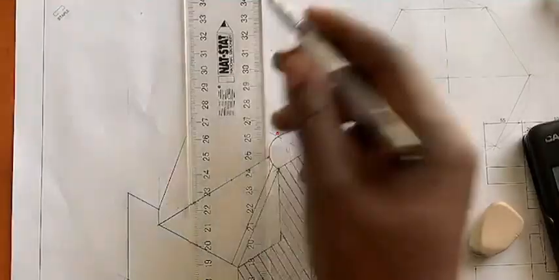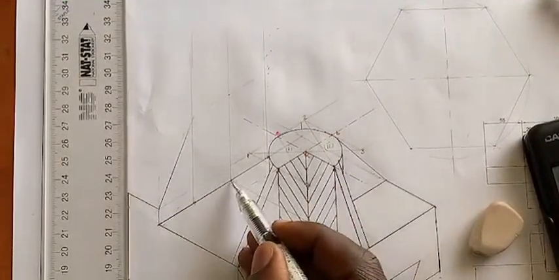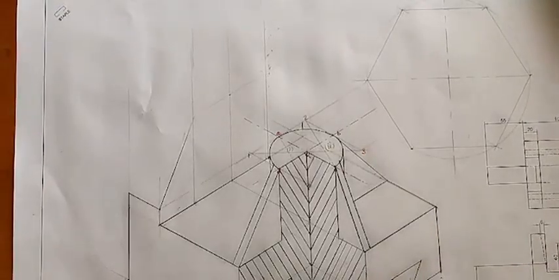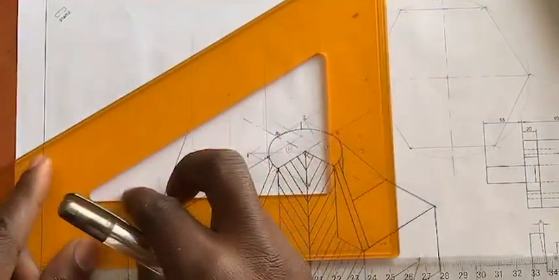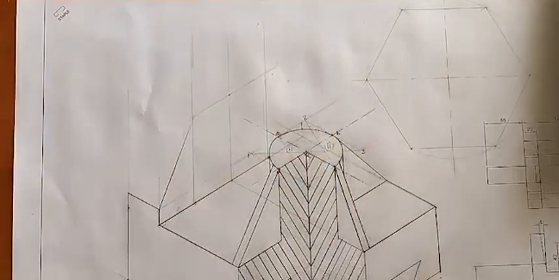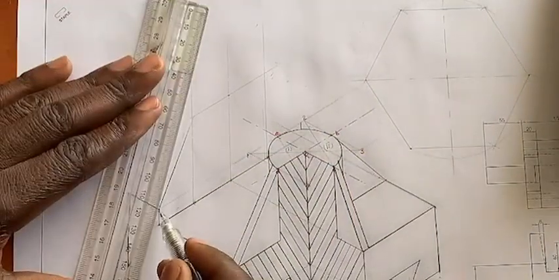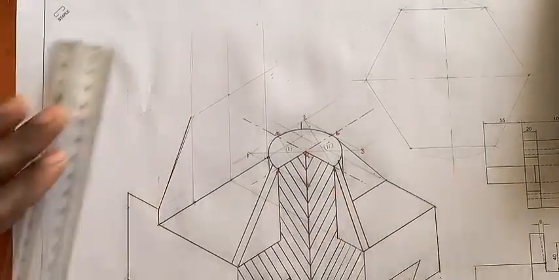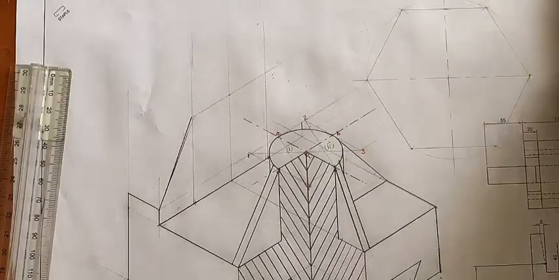So that now I join this one with that one, let's say. Okay. So from here till here is the same as from here till here, which is that 48 that you are given there. Okay, so now I join this one with that one.